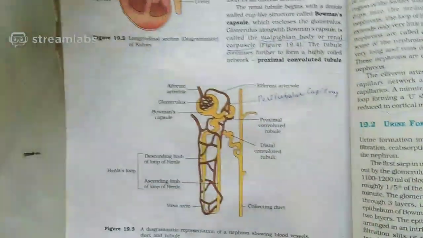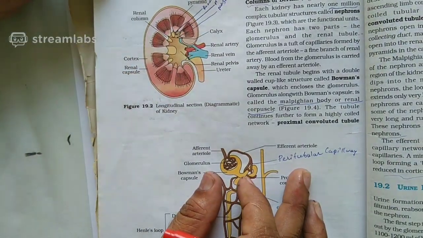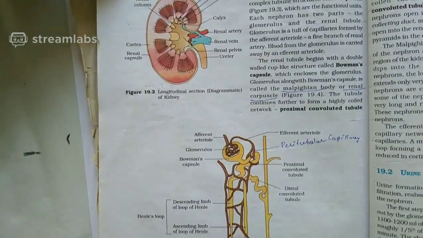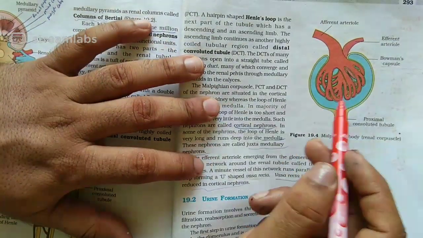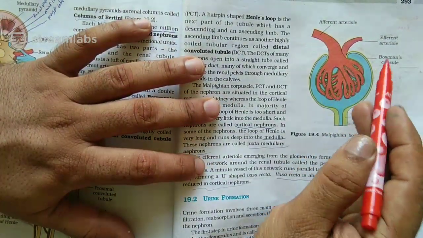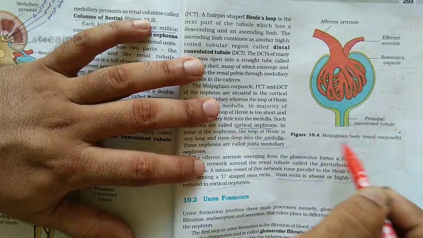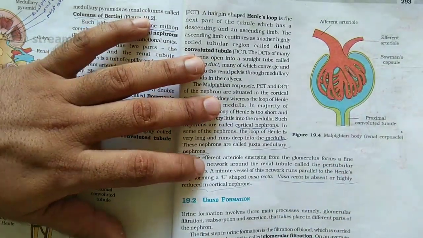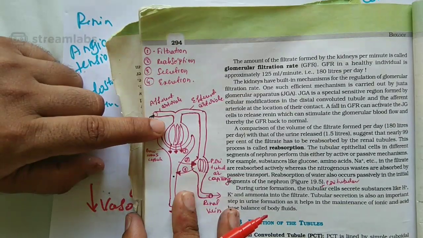Then we went on to discuss the structure of the kidney, columns of Bertini, you should remember that. Then the structure of the nephron we had discussed. Then we went to the structure called Bowman's capsule covered by the glomerulus, called the Malpighian body, also called the renal corpuscle.